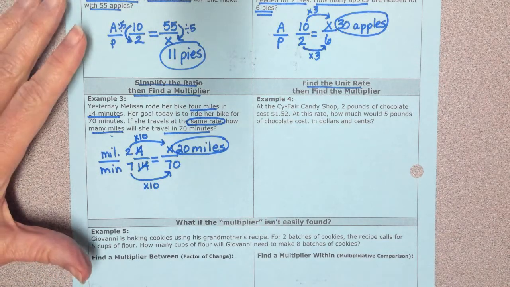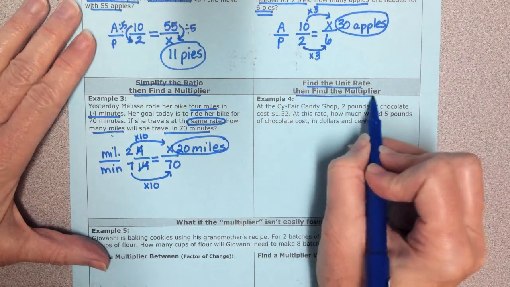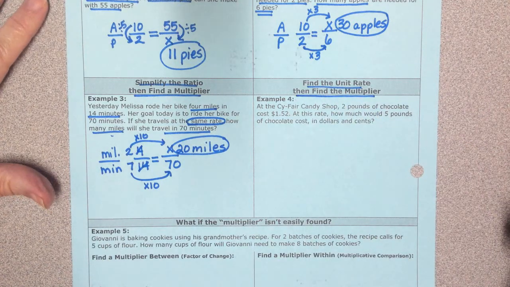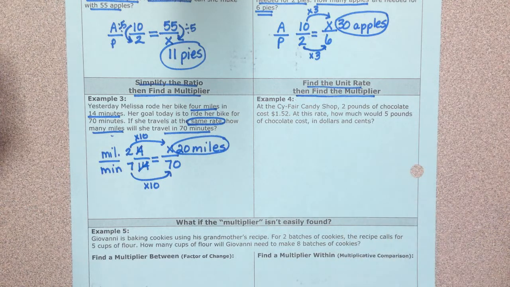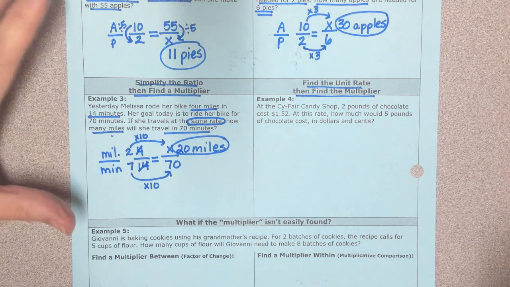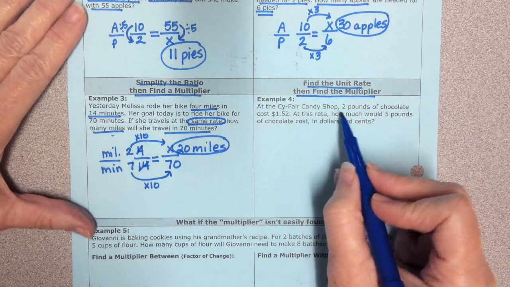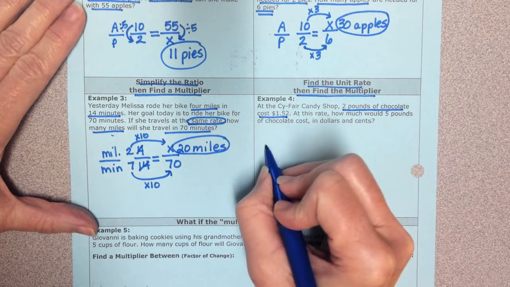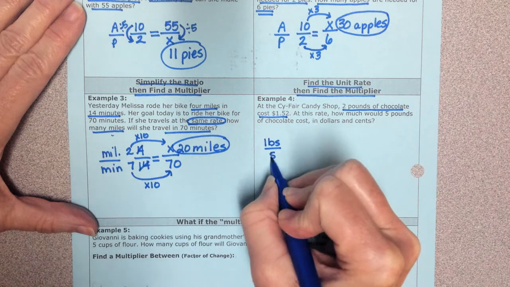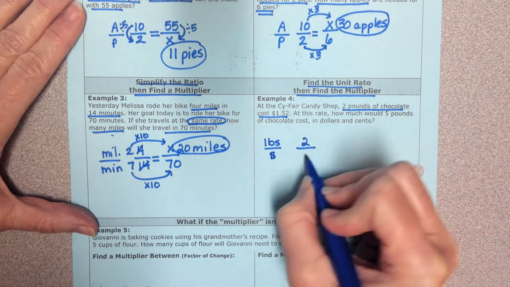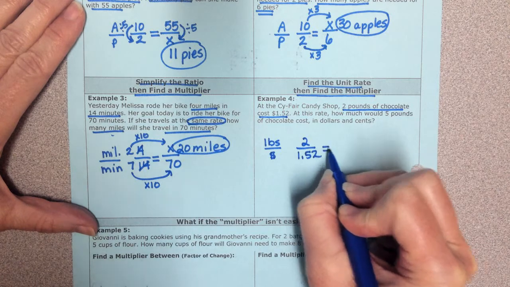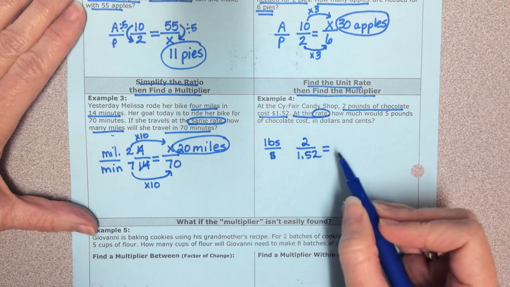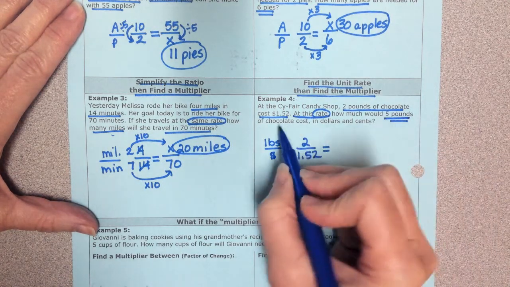Now on this one, they want us to find the rate, then find the unit rate, then find the multiplier. Now remember, the unit rate is when one of the values is 1. So let's set it up and then we'll find the unit rate. Okay, so here we are at the Cypher candy shop. 2 pounds of chocolate cost $1.52. So we've got pounds to how much it cost. And we've got 2 pounds, cost $1.52. And this is our hint right there: at this rate tells me to set up a proportion. How much would 5 pounds of chocolate cost?